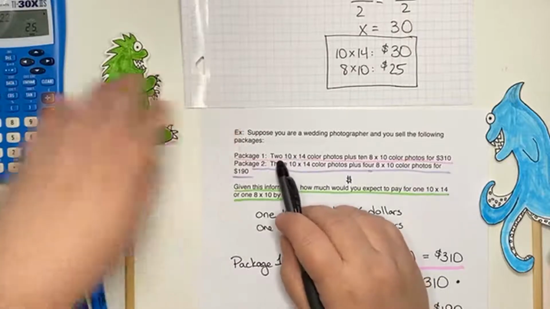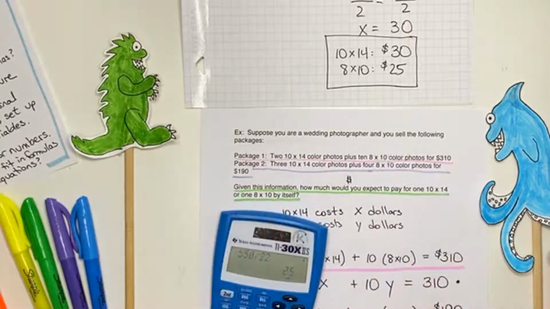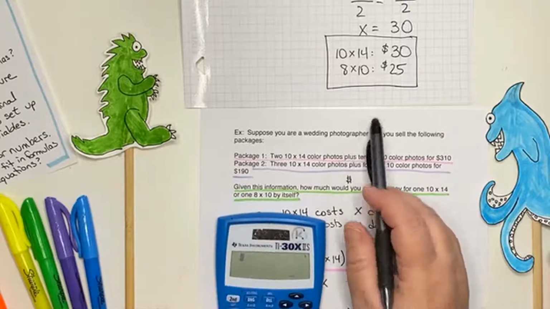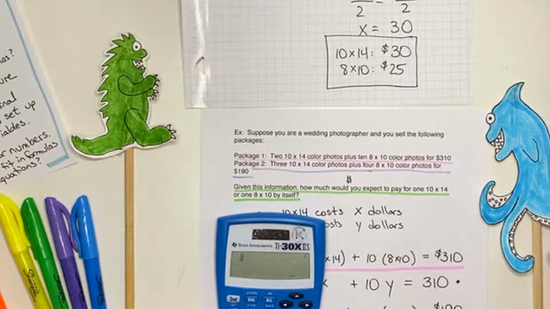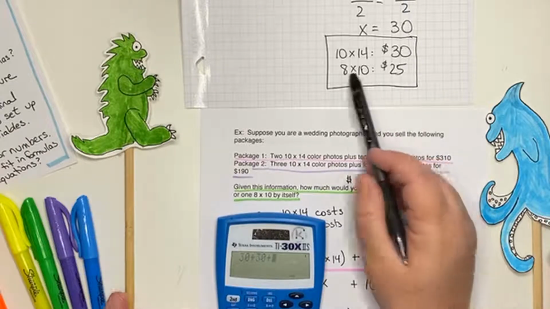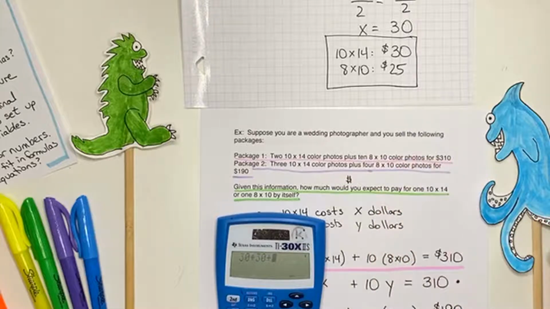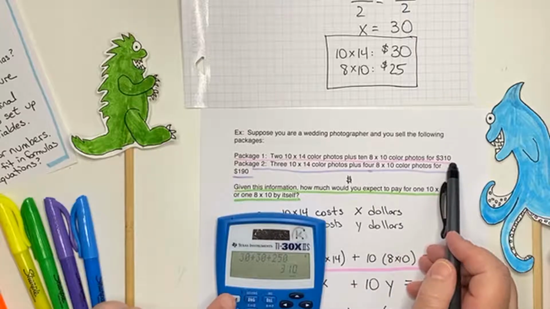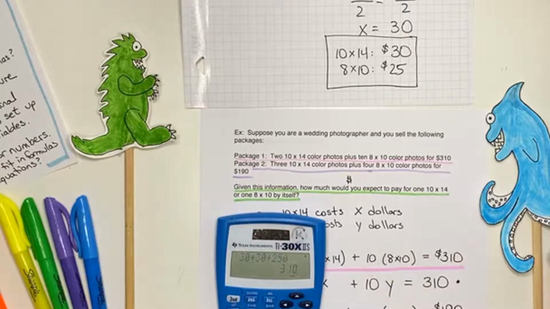So package 1, 2 10 by 14 color photos. So 2 of these is 30 plus 30 plus 10 8 by 10s. 10 of those would be plus 250, right? Should be $310. Is it 310? Woohoo! Okay.